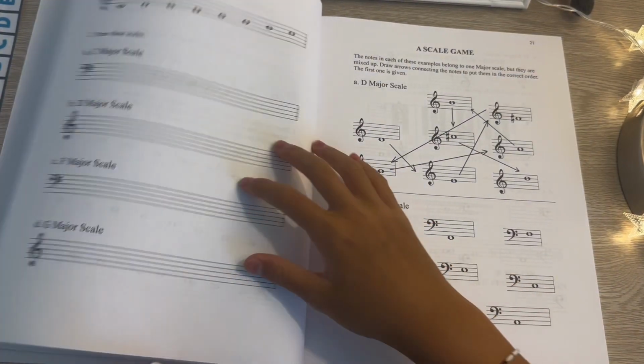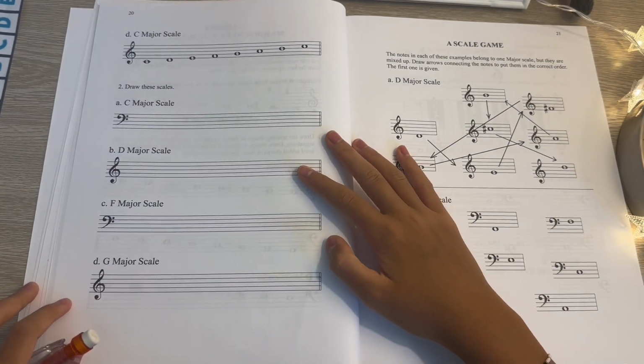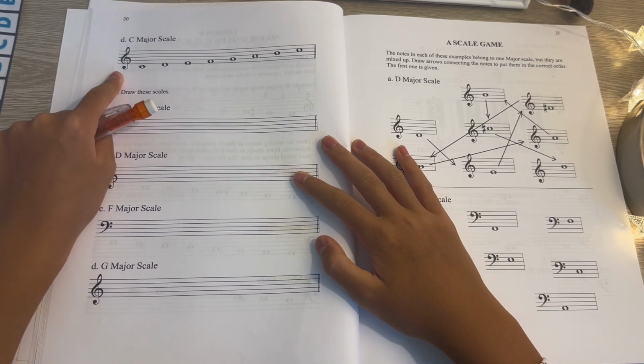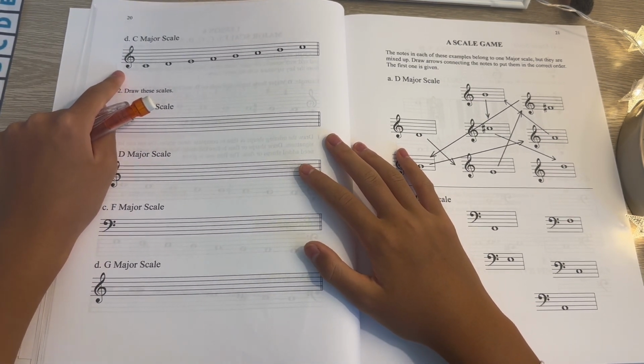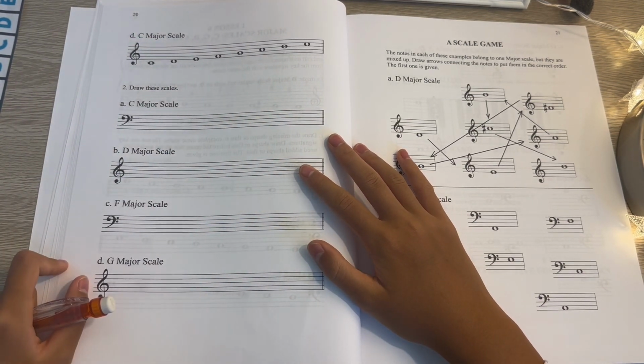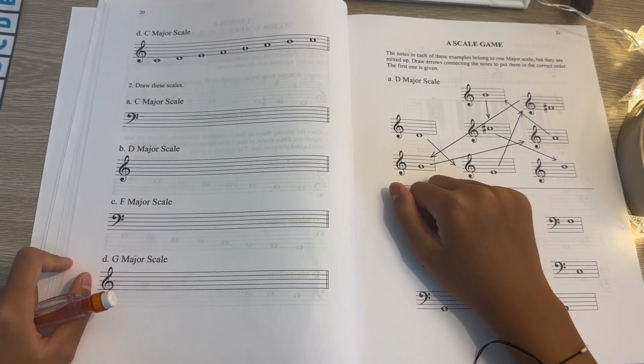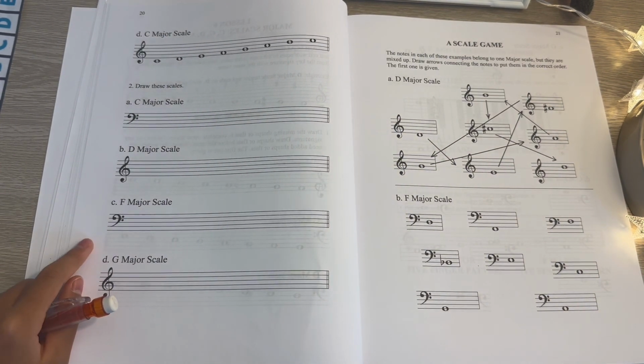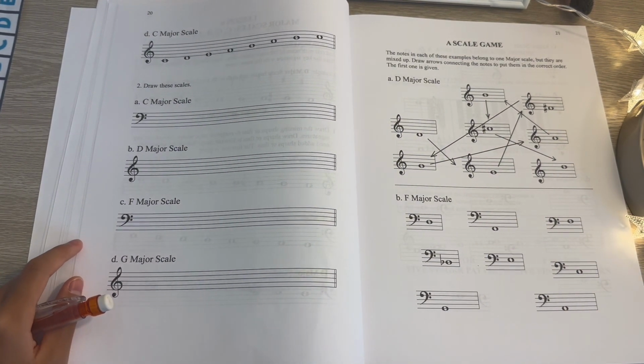Okay, we have more exercises. Okay, C major scale. This one's really, really easy. Now, what is in the key signature of C major? Well, there's nothing, right? There's no sharps, no flats. So, technically, it's already done for us, right? Awesome. Okay, now let's move on to our second exercise.